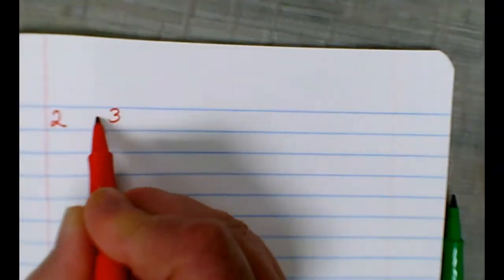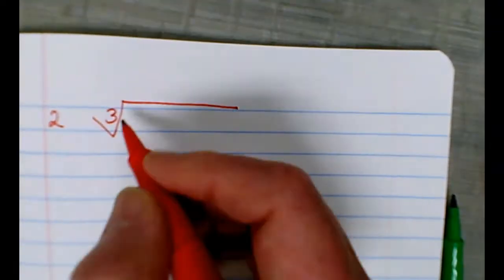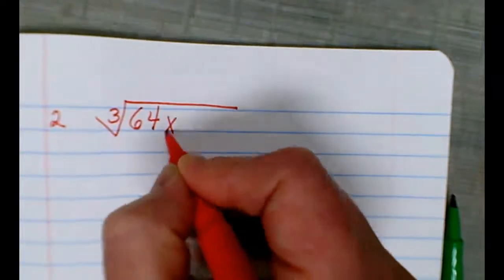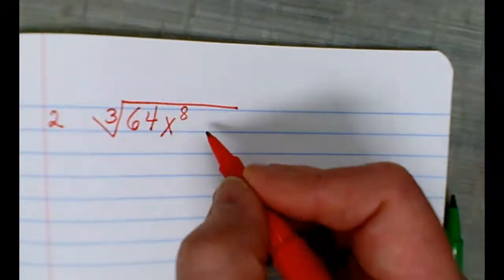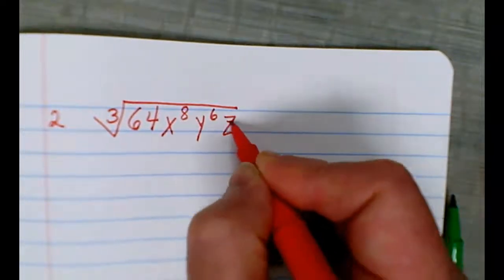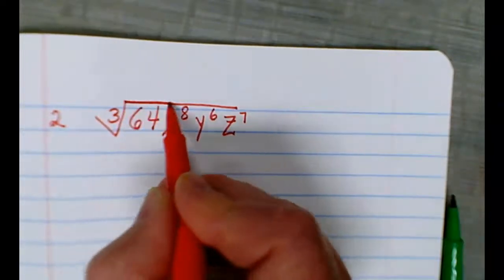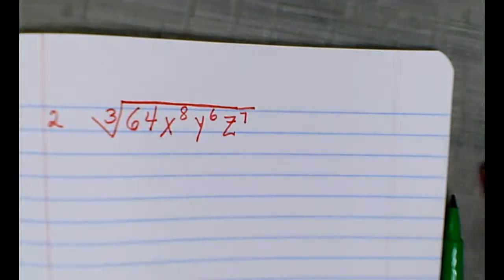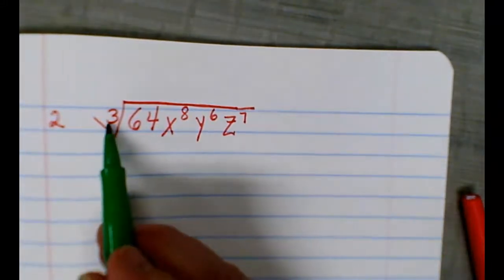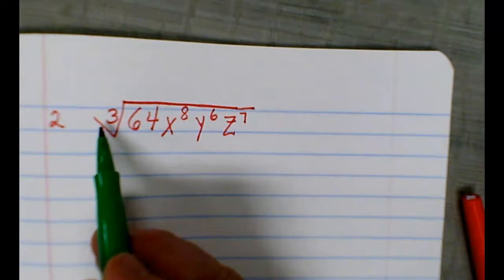Next example, do you see that my radical sign has a little number 3 out here?